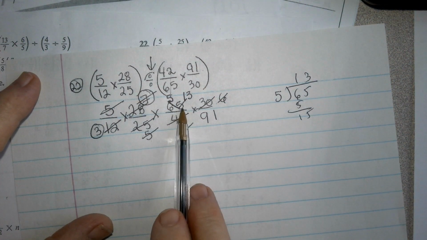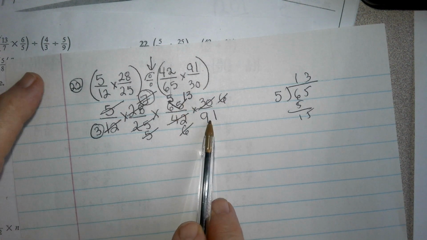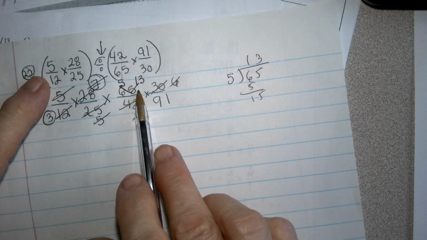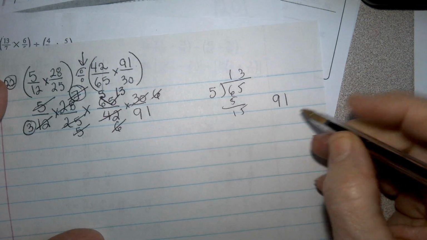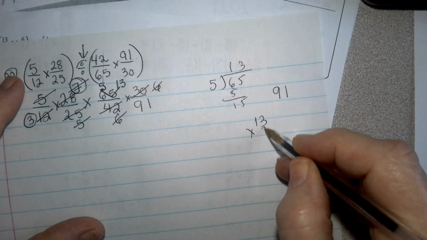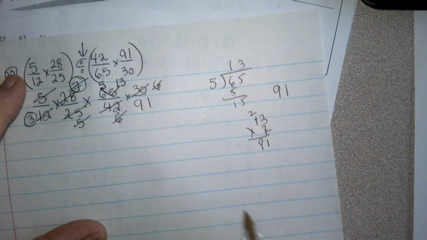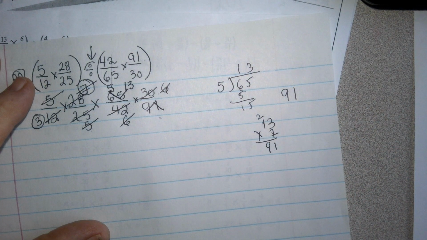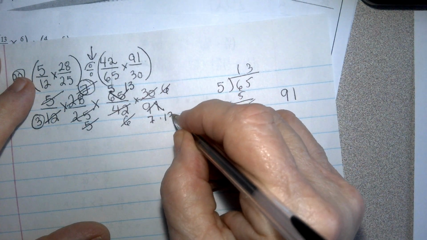Well, I'm going to see if 13 goes into this. Because that's a 1, I'm going to try 7, because I know 7 times 3 is 21. So 91, no, that's not what I want to do. I want to go 13 times 7, that is 91. So I can cross that out and make it a 7 times 13.